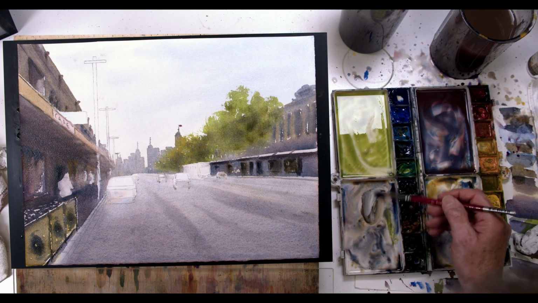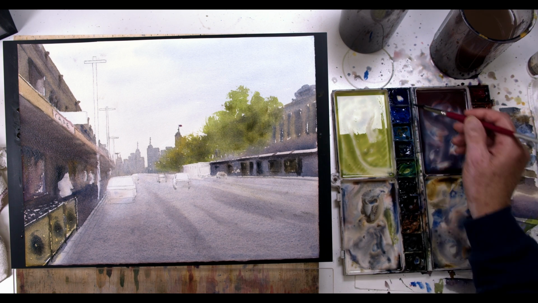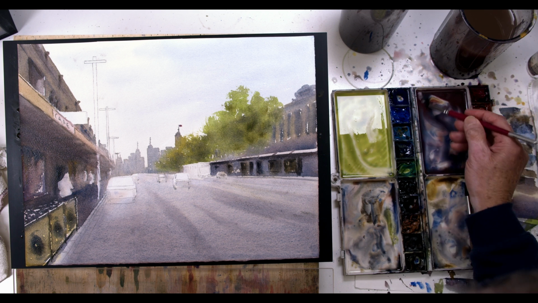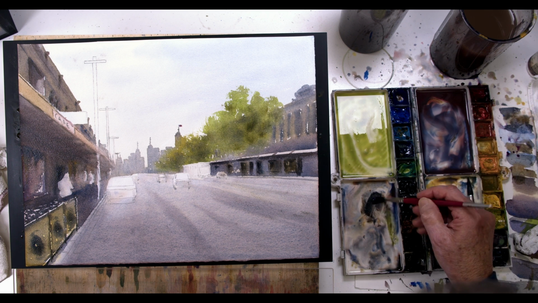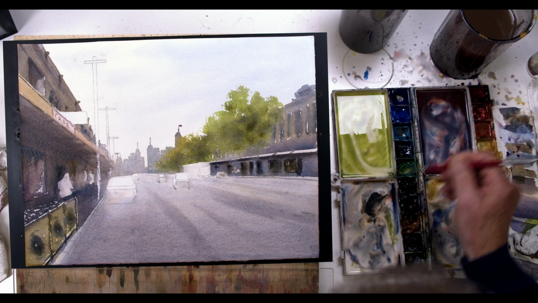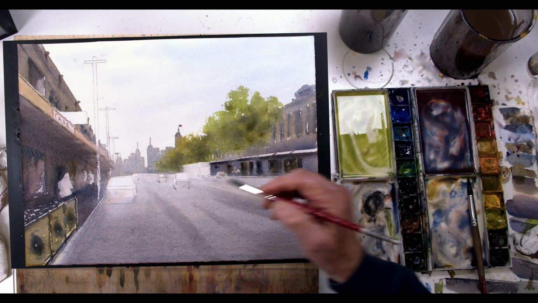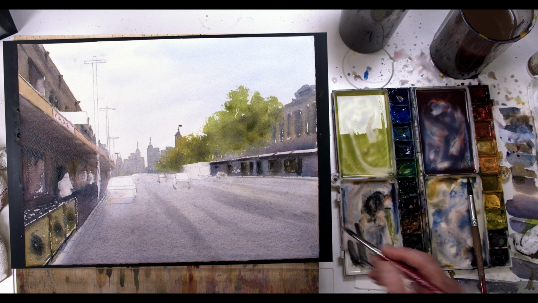Even these ones here, just to paint in their trunks and branches. Let's do the distant ones first.